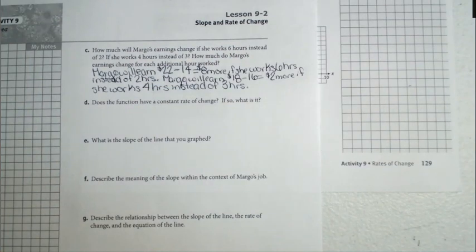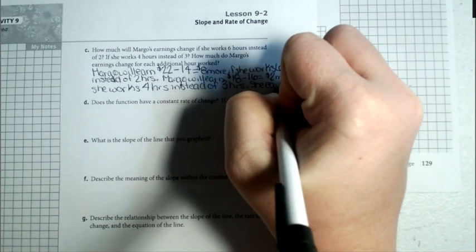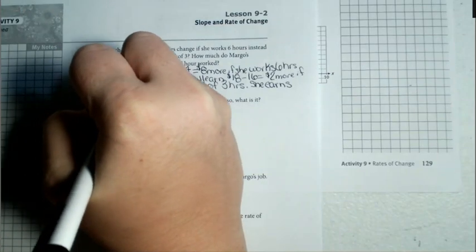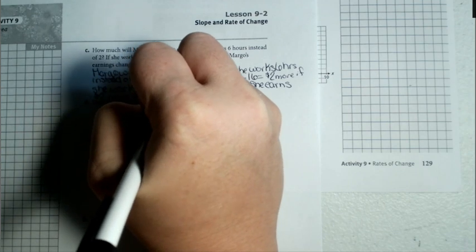And lastly, it asks how much does she earn for each additional hour worked? She earns $2 more for each additional hour worked.